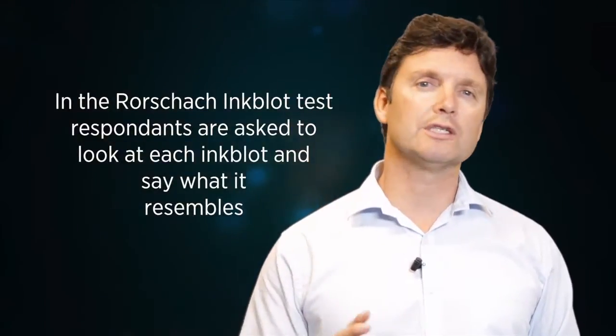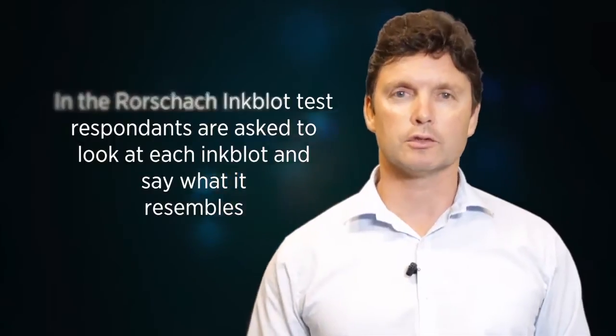In the Rorschach inkblot test, respondents are asked to look at each inkblot and say what it resembles. Examiners then score their answers for numerous characteristics supposedly associated with personality traits. For example, people who focus on tiny details in the inkblots presumably have many obsessive-compulsive tendencies. Have a look at this image and consider what this image resembles.